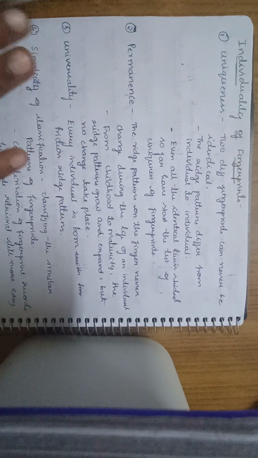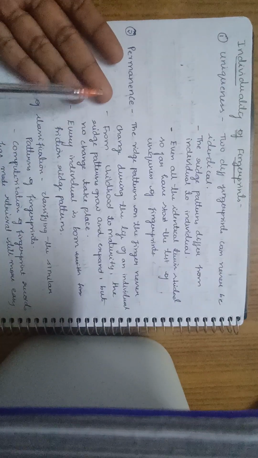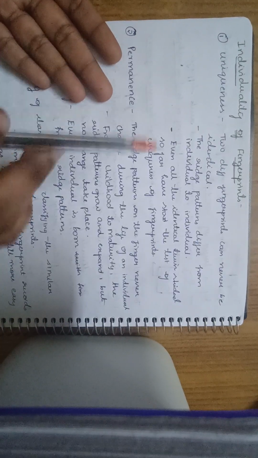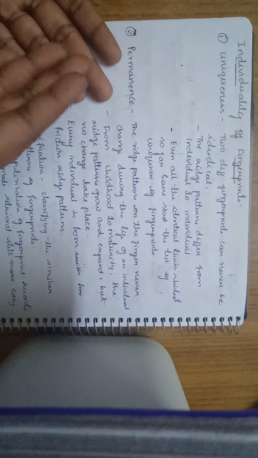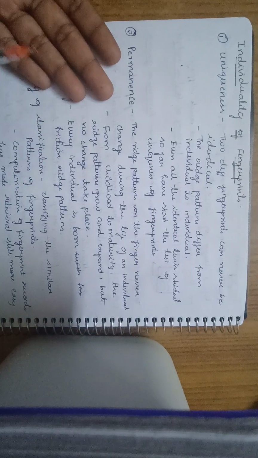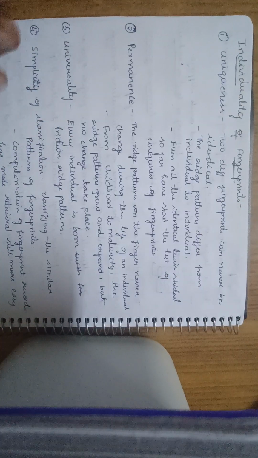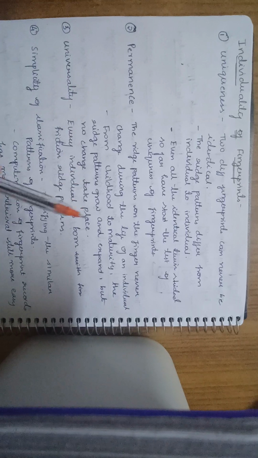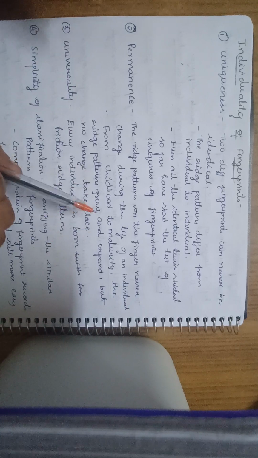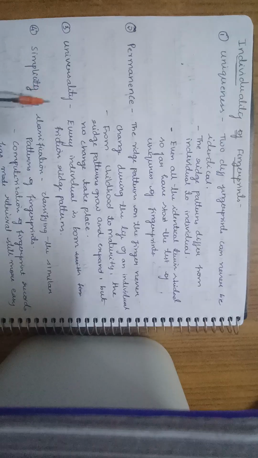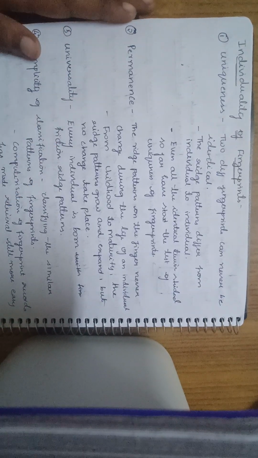Until and unless some kind of scratch marks or surgery happens, of course they will change. If you are doing any kind of surgery, or if cut marks are there, keep that as an exception. The ridge patterns on the fingers will never change during the life of the individual. From childhood to maturity, the ridge patterns will grow and expand, but there won't be any change occurring in them.